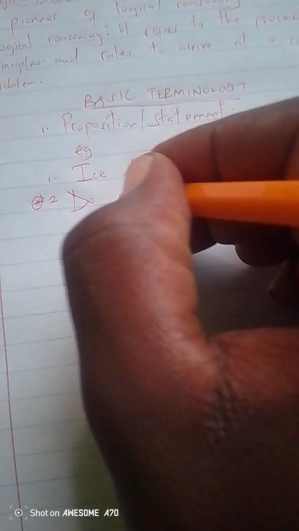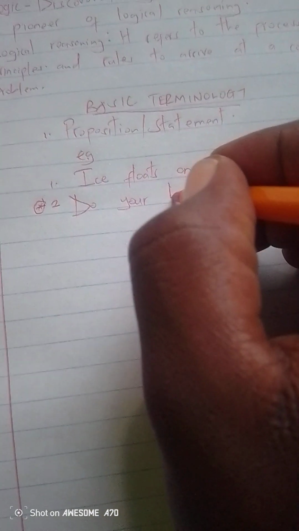But for this case, number 2, it is not a propositional statement. That is why I've put this star. When one says, do your homework, do your homework.